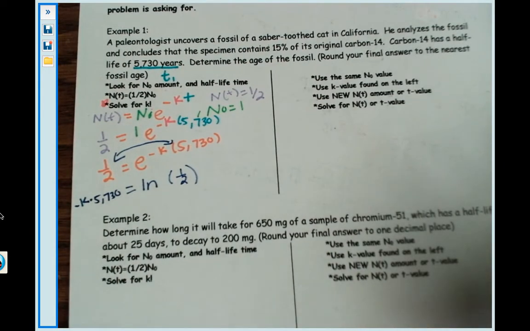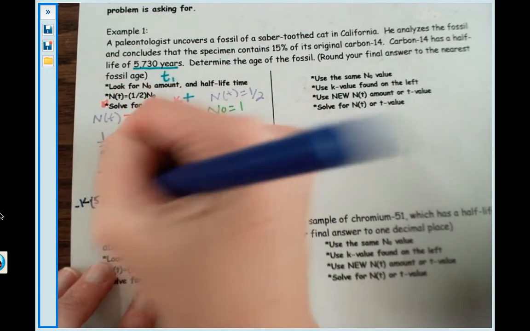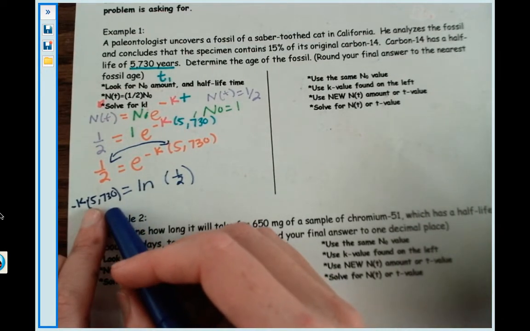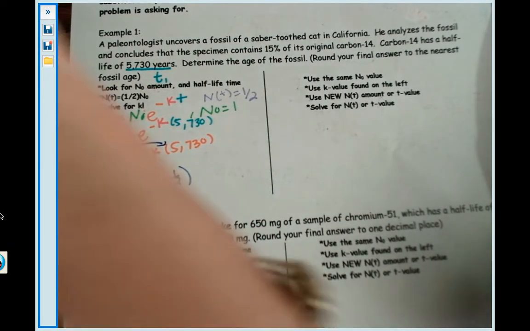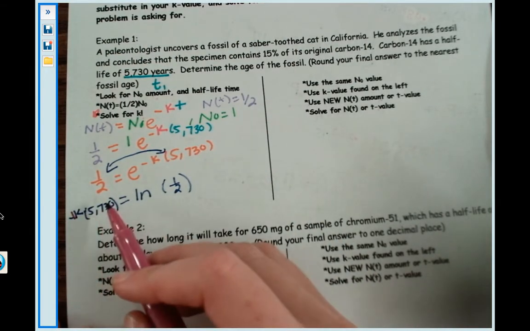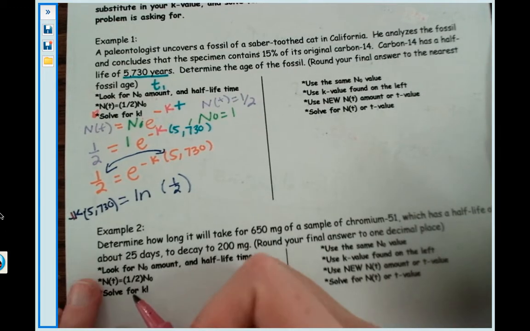So negative k times 5,730, or if you want to put in a parenthesis, you can. Either way means the same thing. Okay, so I need to get k by itself. I need to move my 5,730 over as well as this negative, which, since I don't see a number in front of my k, secretly this is a negative 1. So I'm going to move my negative 1 and my 5,730 over all at the same time.